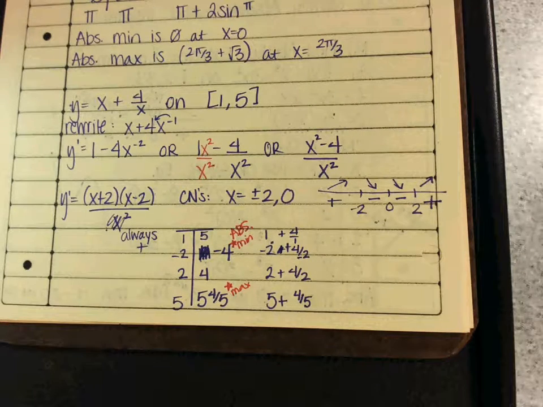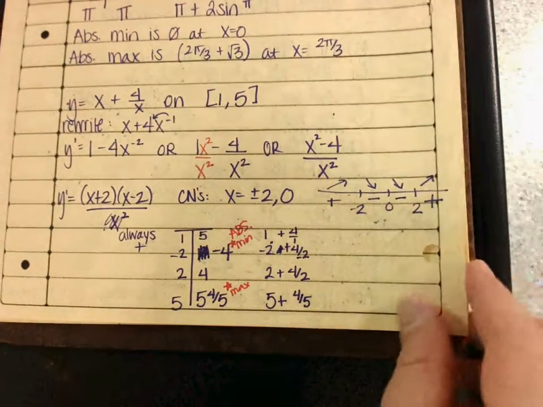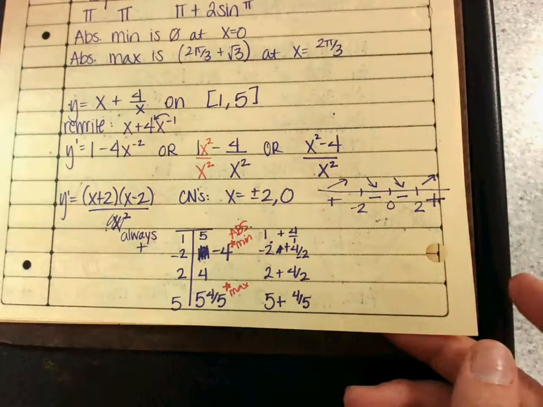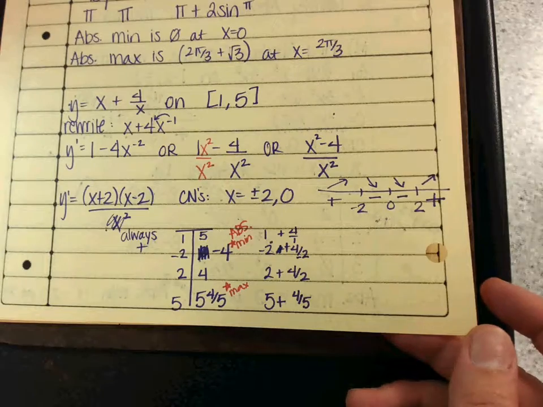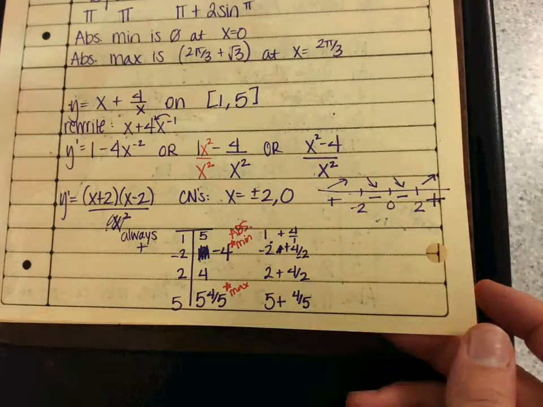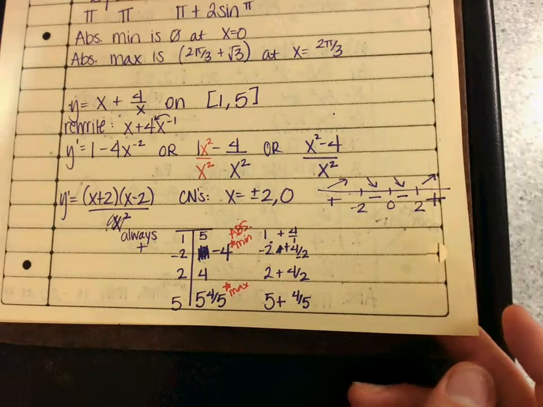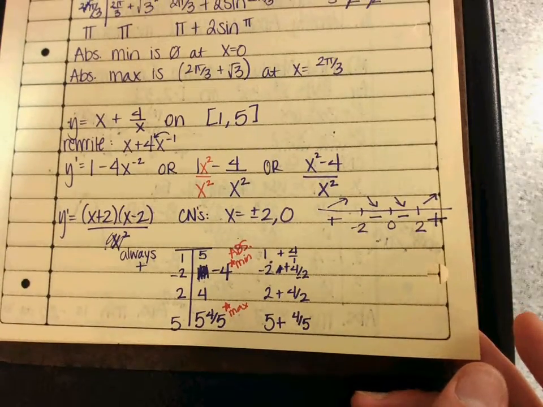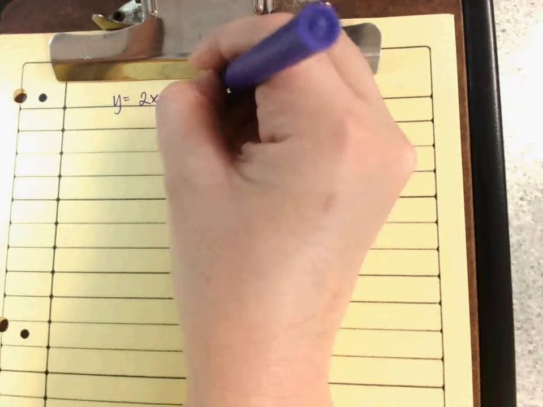Okay, we have one more kind of harder like that and then we'll work on homework. Okay, last one in your notes. You're done? Okay. Alright, last one. y equals 2x minus 3 cubic root x squared.